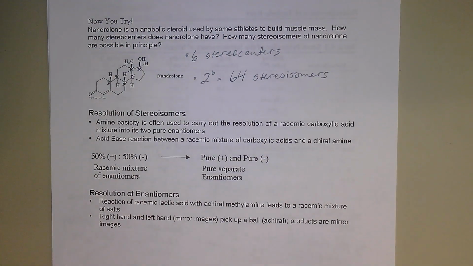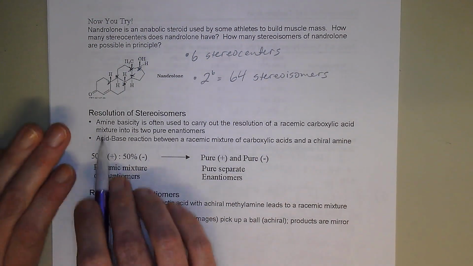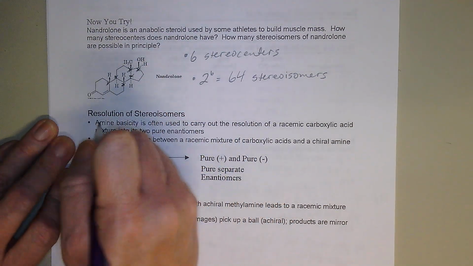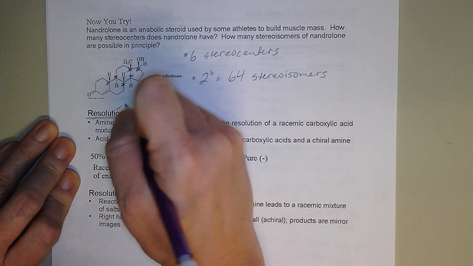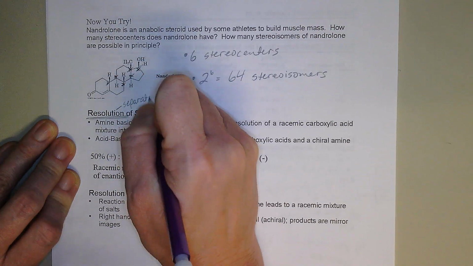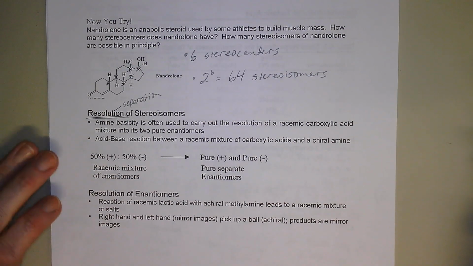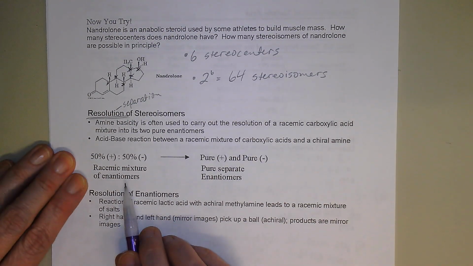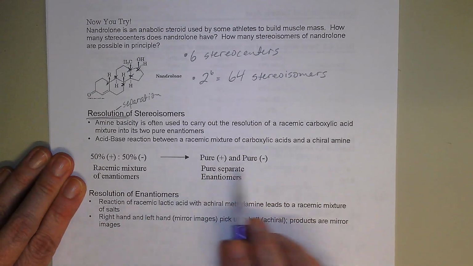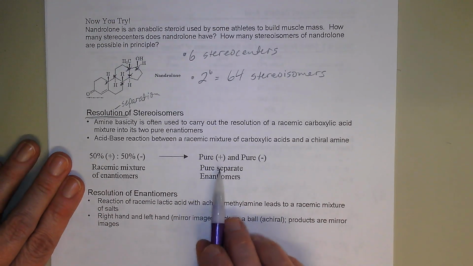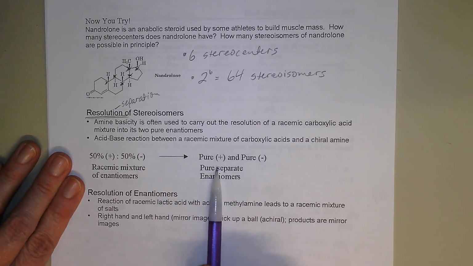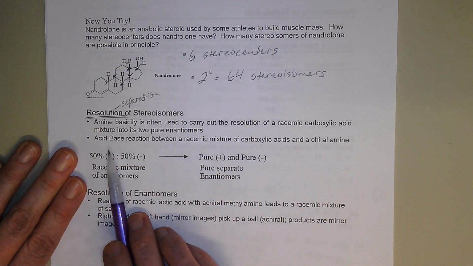Anyway, okay. So, resolution of stereoisomers. Resolution just means separation. If you're trying to separate your stereoisomers, it's hard to do, and this is kind of a big moneymaker. If you have a racemic mixture of 2 enantiomers, you want to separate them so you get just the plus and the minus, the optically active, the D and the L. So how do you do that?